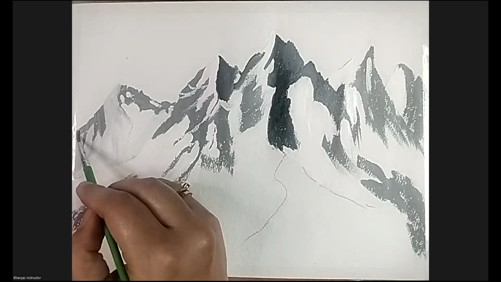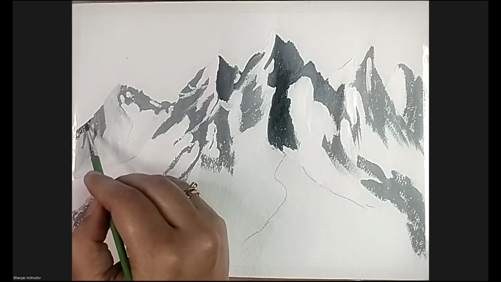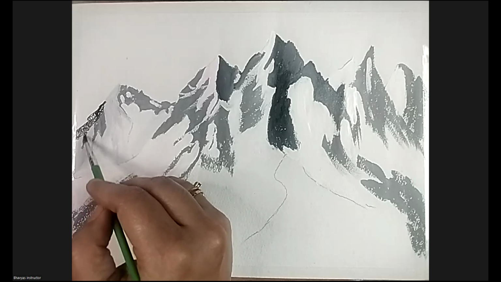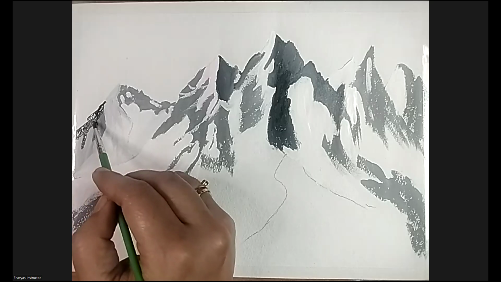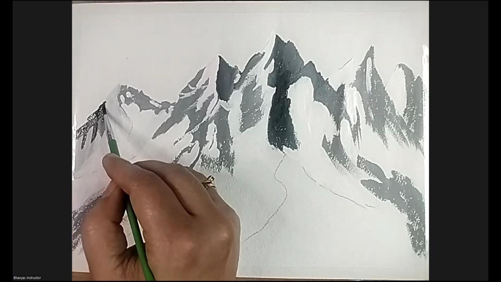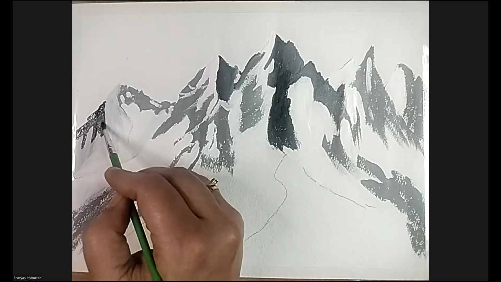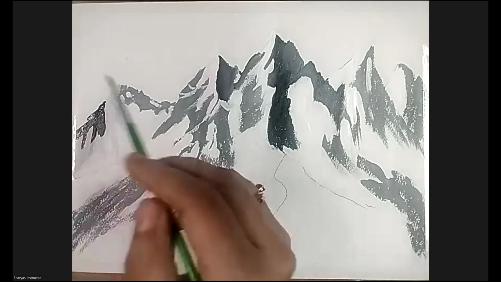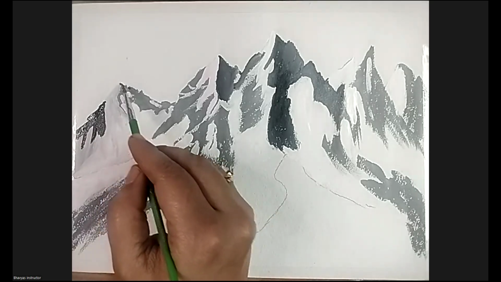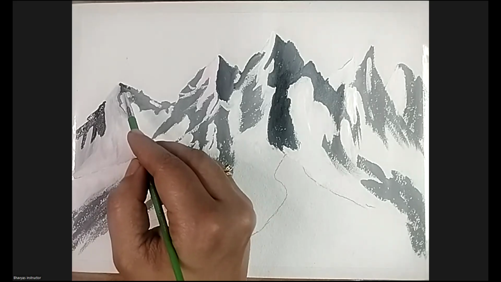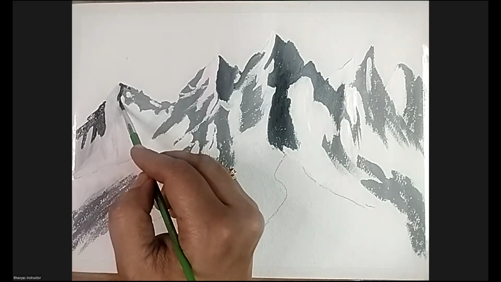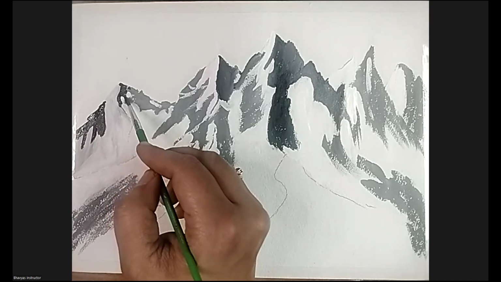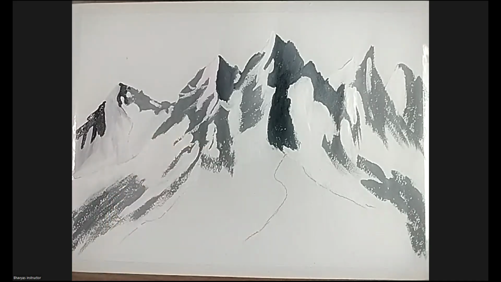On this side, I'm going to add a little bit of shadow in curvy line direction. And now this. I'm just increasing the volume. Okay.